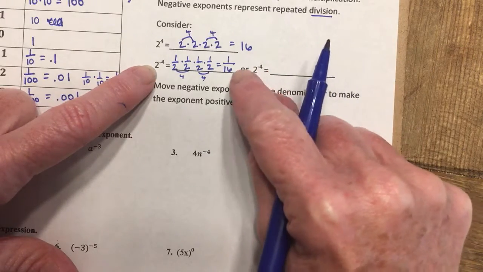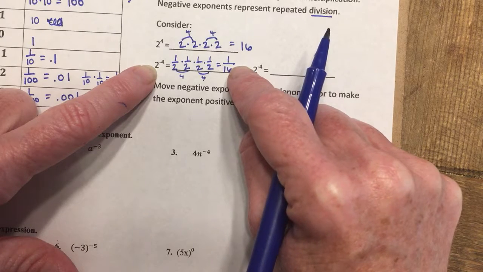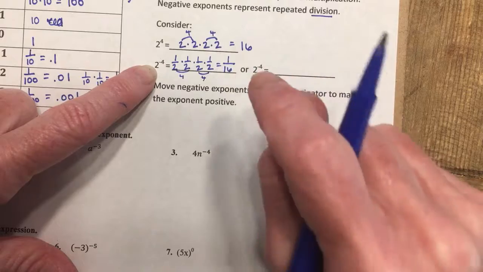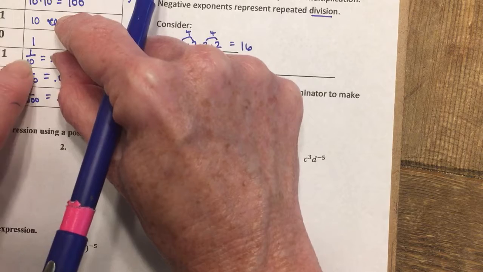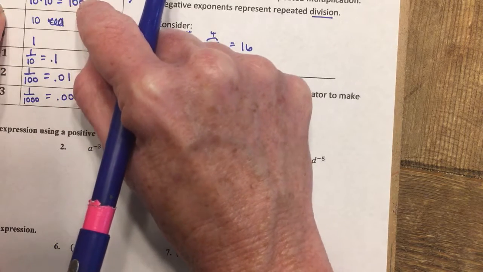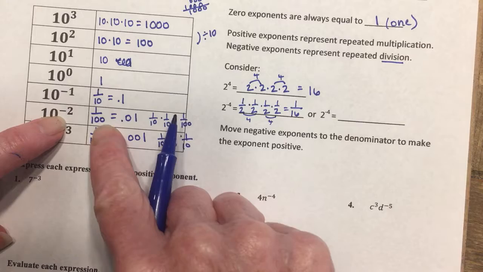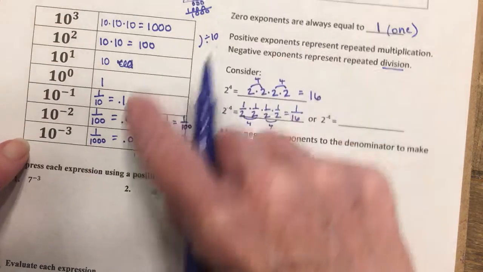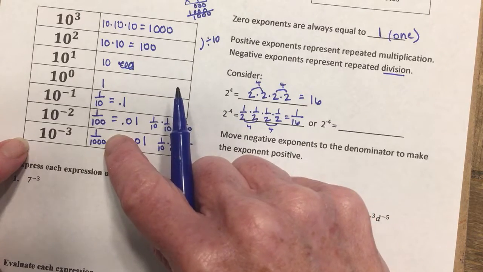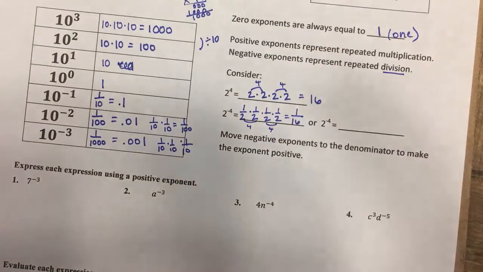Okay, so look at how these compare. This is 16. This is 1 over 16. You seeing any similarities here? 10 to the first power was 10. To the negative 1 is 1/10. 10 to the second power is 100. 10 to the negative 2 power is what? 1 over 100. 10 to the third power is 1,000. 10 to the negative 3 is 1 over 1,000. Don't these numbers look the same? Yeah. So what's the difference? They're in a different place.